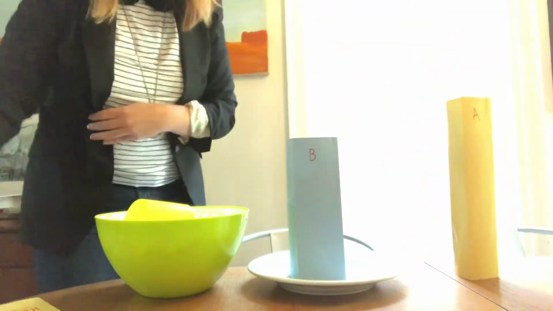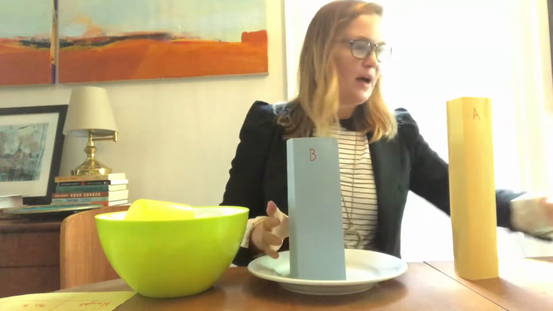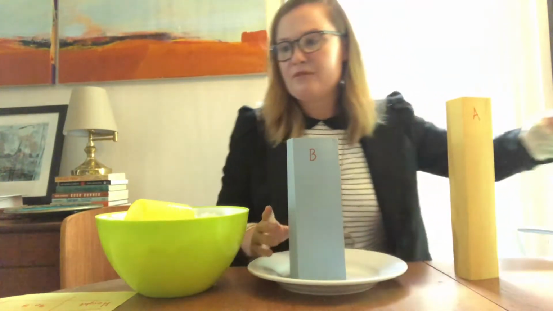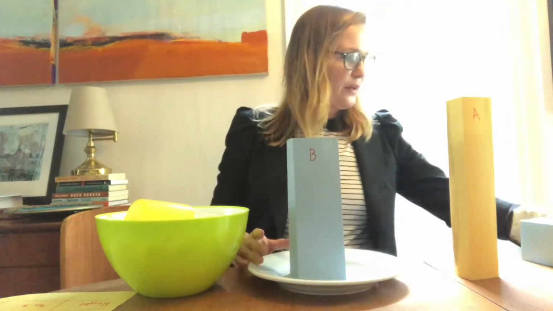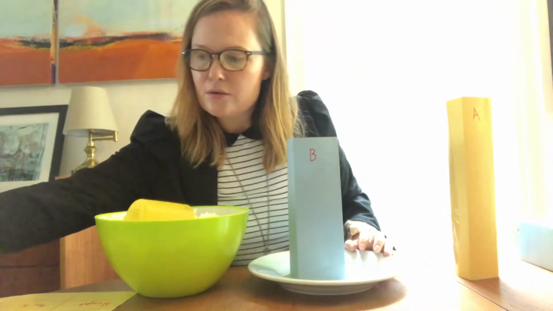The next thing it asks you to do is consider by how much you would have to reduce the height of prism B to make the volumes equal.